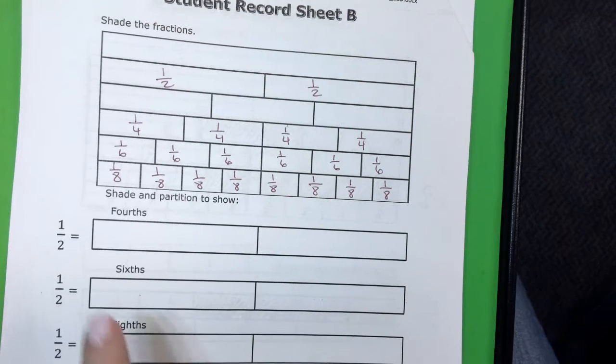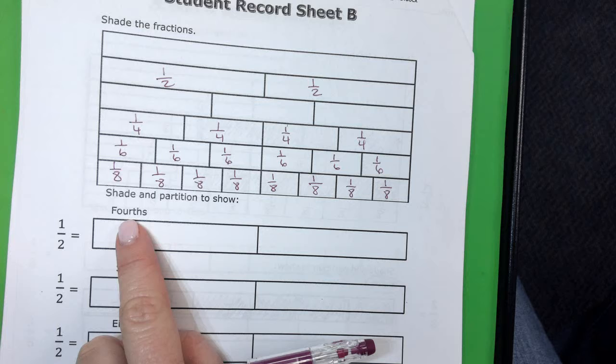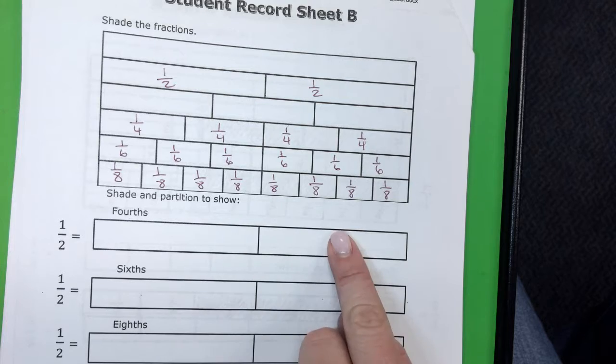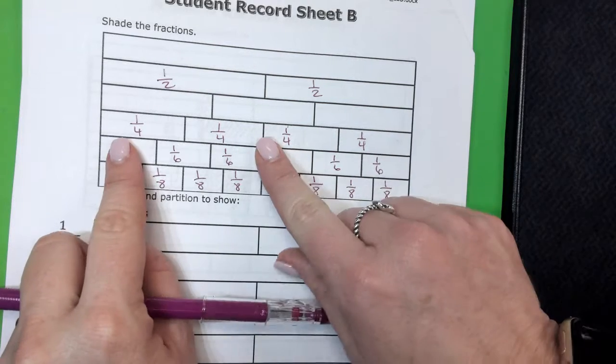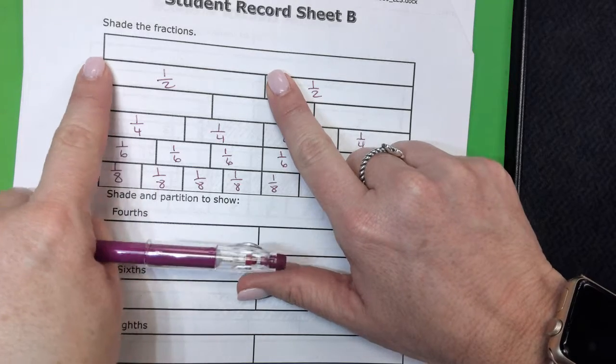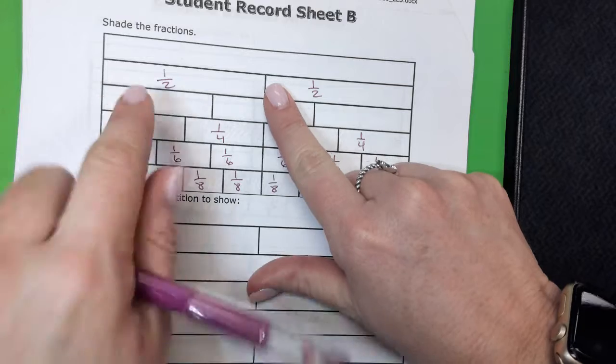Okay, so the first one says I want to do 1/2 of a whole in fourths. So I need 4 equal parts. Right now I only have 2 equal parts. So if you look up at your fourths and your halves, 1/2 has how many fourths in it? 2. And look at that line.